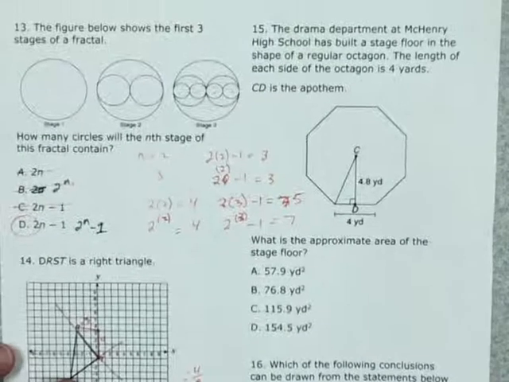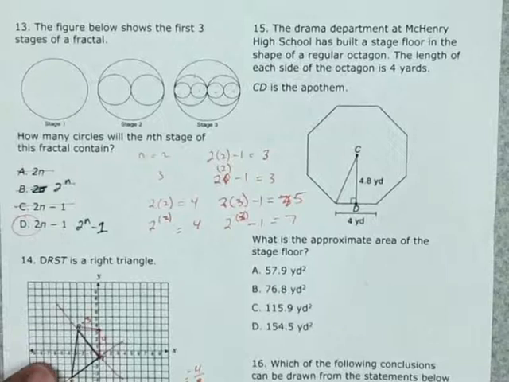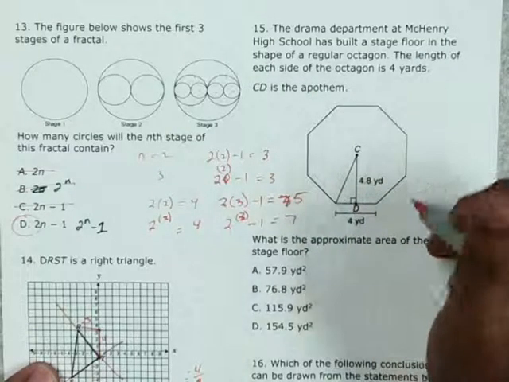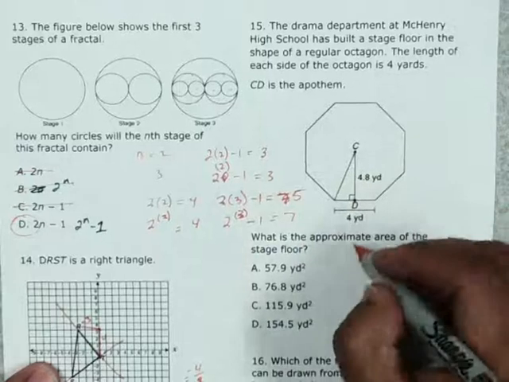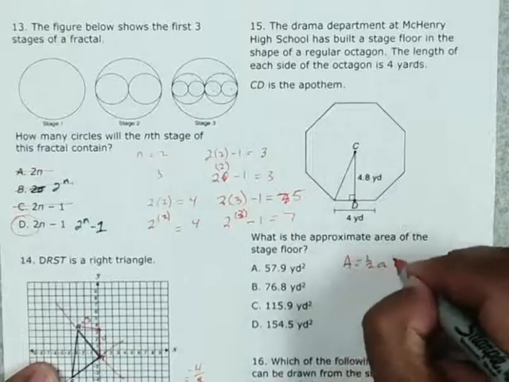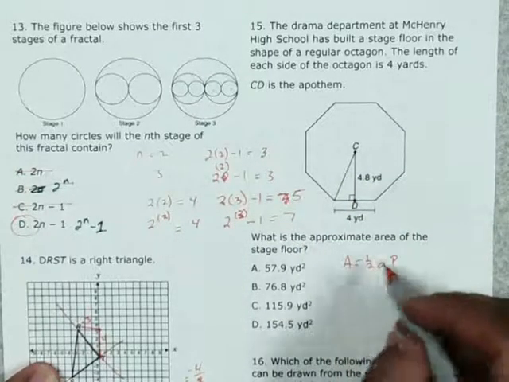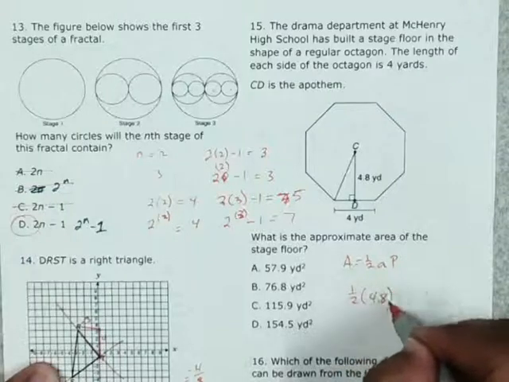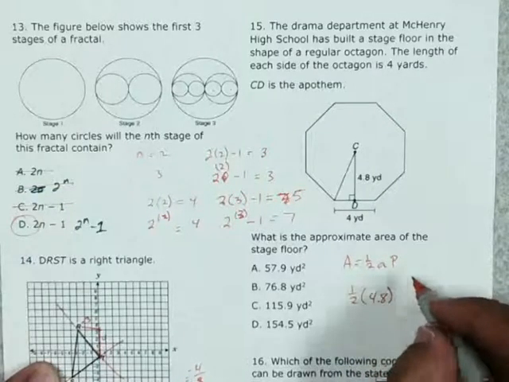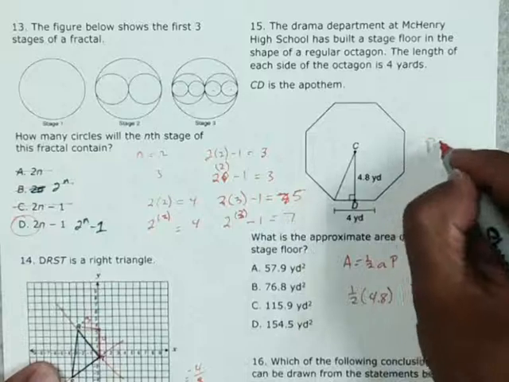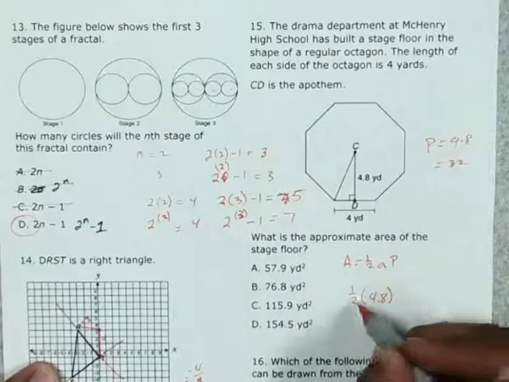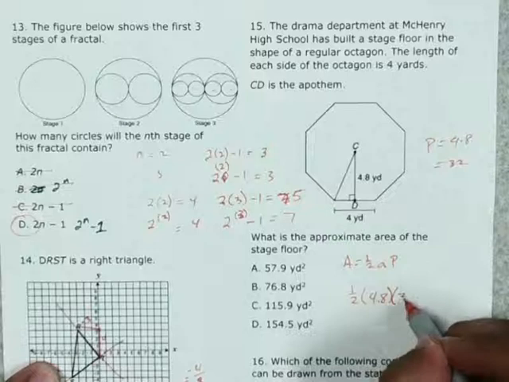Alright, moving on to number 15. The drama department at McKinney High School has built a stage. The length of each side is 4. What's the approximate area of the stage floor? For this one, the area is equal to 1/2 apothem times perimeter. This one's actually not too bad because they already gave you the apothem. That's 4.8. Perimeter, since it's 4, perimeter is going to be 4 times 8, which is 32. So this is 1/2, 4.8 times 32.